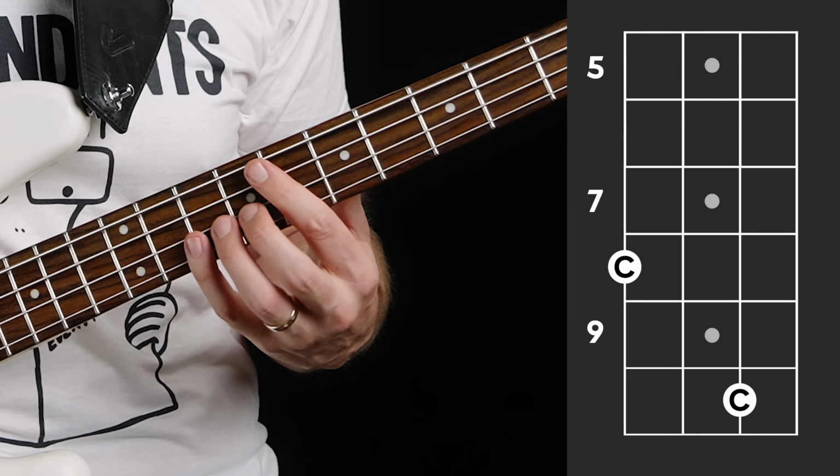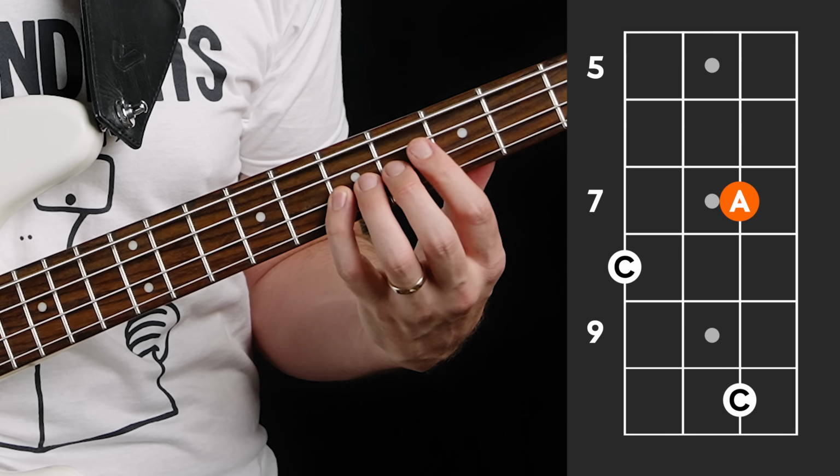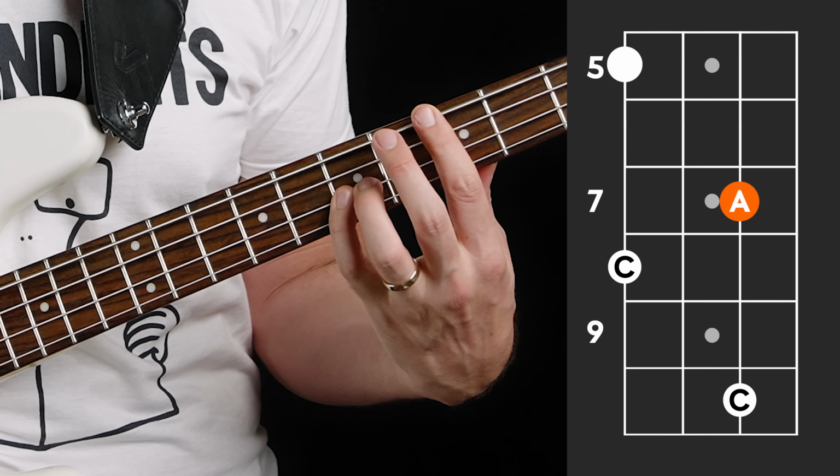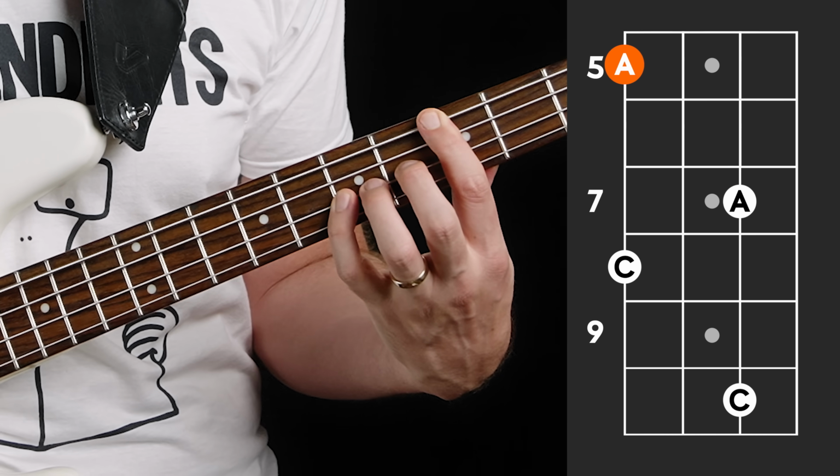And it works the other way too. This is an A on the 7th fret of the D string. Go down 2, down 2. That's also an A on the 5th fret of E.